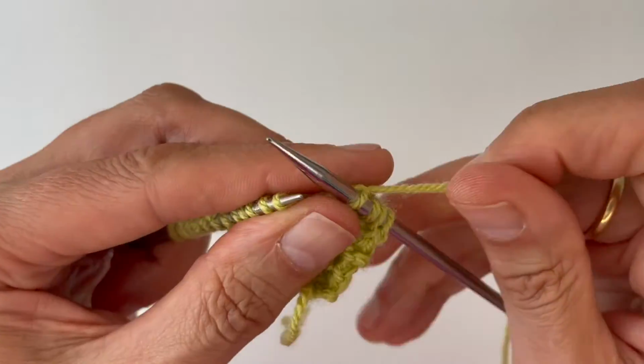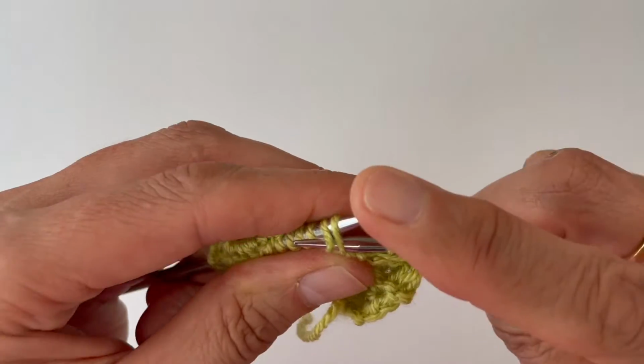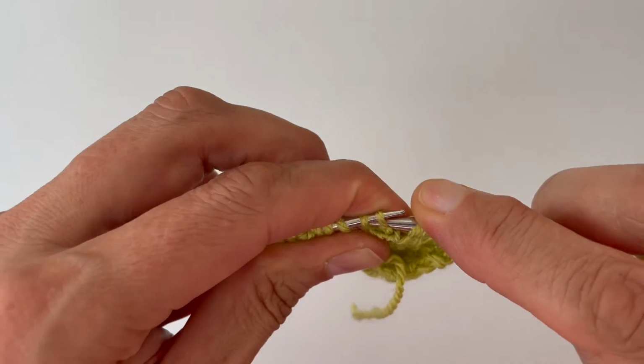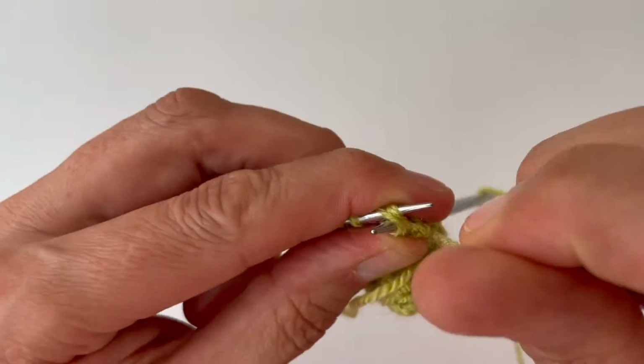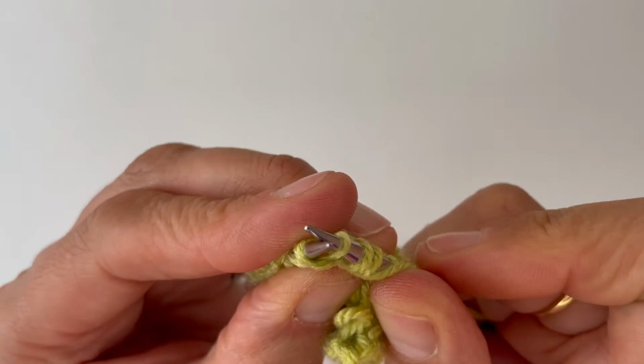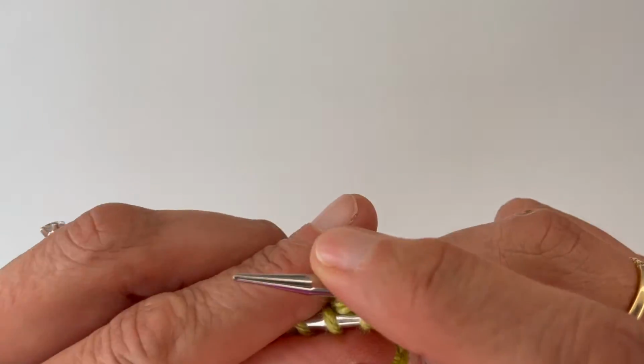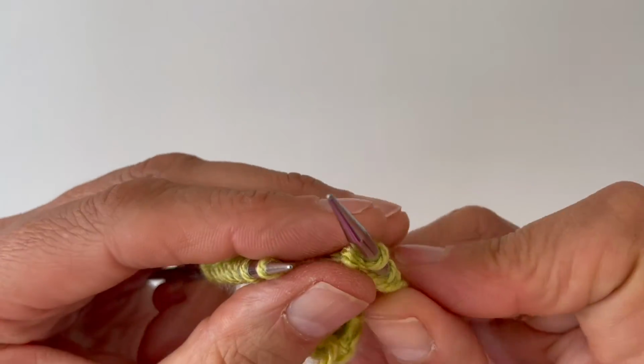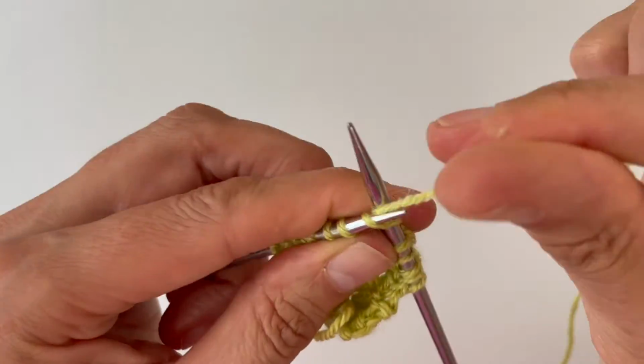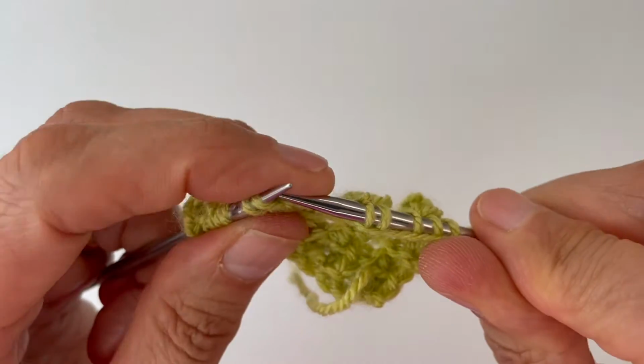Yarn in back, knit the next stitch, yarn in front, slip 2 and purl 2 together. Bring those 2 slipped stitches over the top, take the yarn to the back and knit 1.